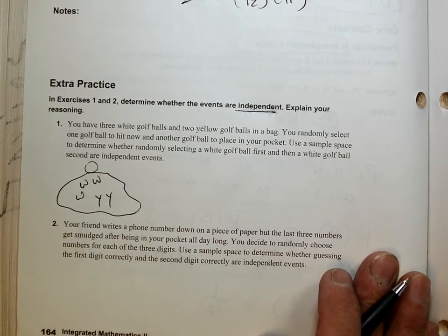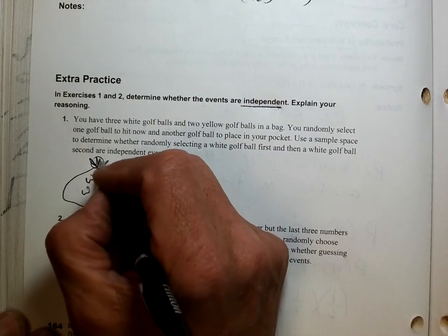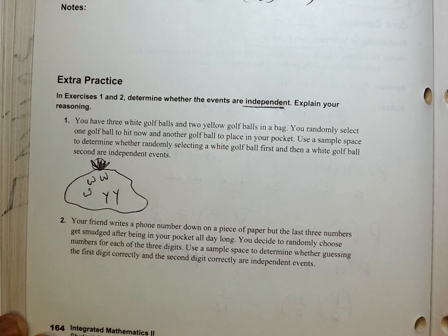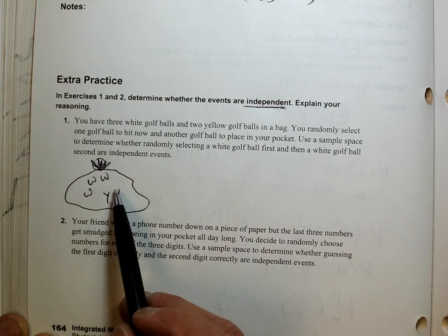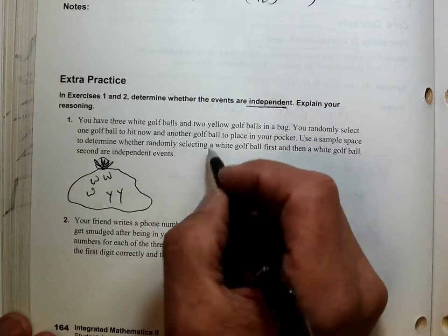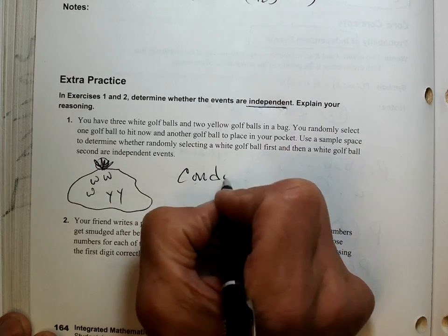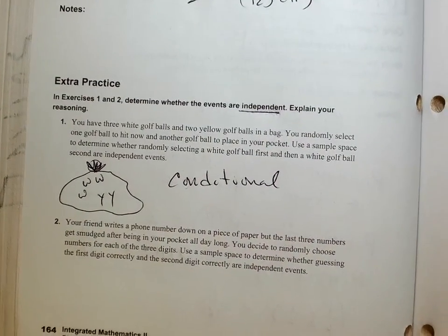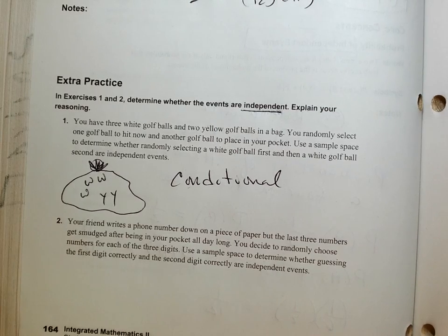So here's my bag. This is the top of my bag. You randomly select one golf ball to hit now, and another golf ball to place in your pocket. If I pick out one golf ball and put it in my pocket, does it change the bag? Yes. Is this conditional or independent? This is definitely conditional. What if you put it back in the bag? Then it would be independent, wouldn't it?